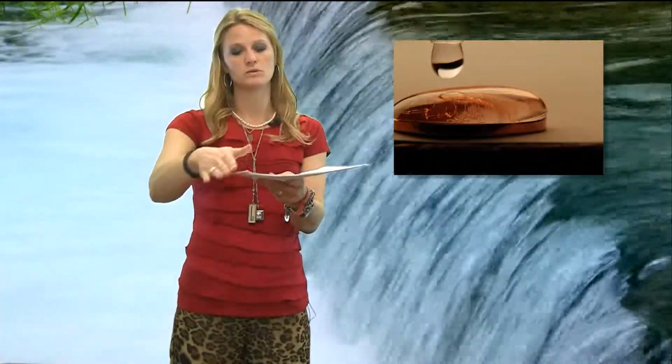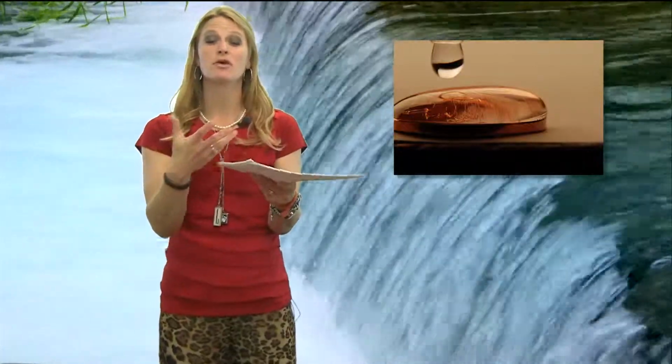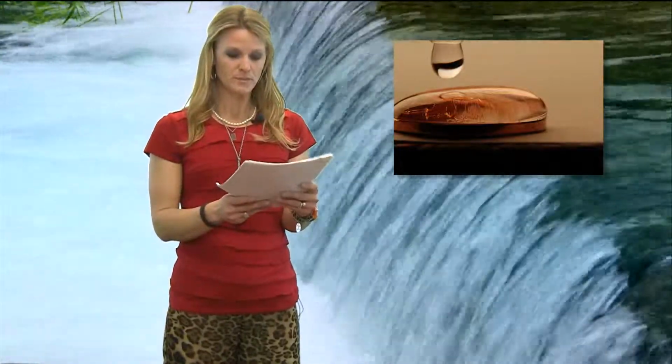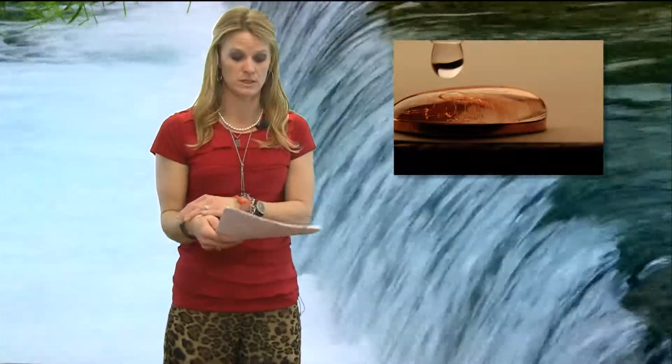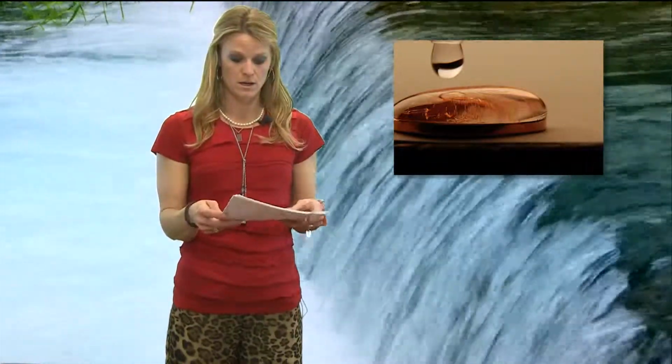Okay, and it creates a dome shape and you can get like 30 drops of water onto one head of a penny, okay? And that allows us to have what we call a very high surface tension because of those hydrogen bonds, and it increases that force of attraction on there.